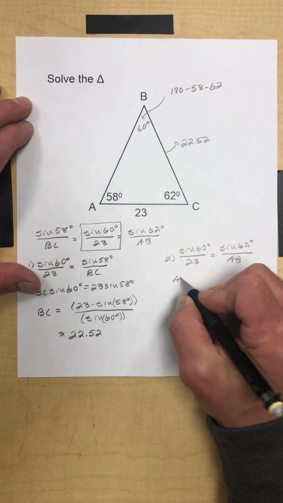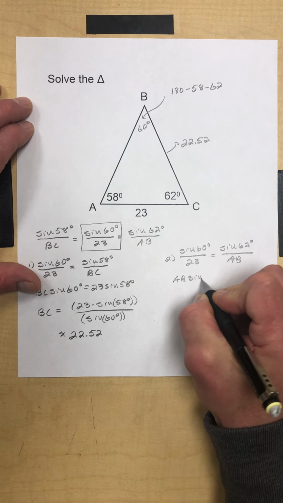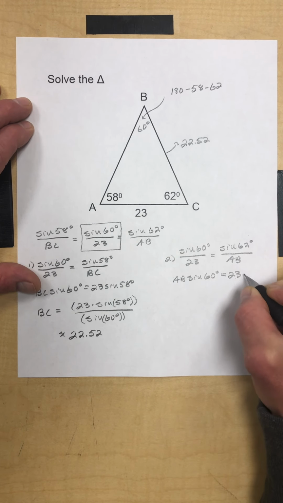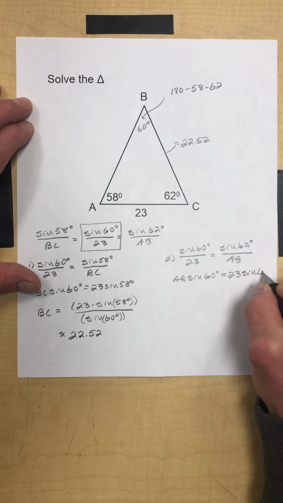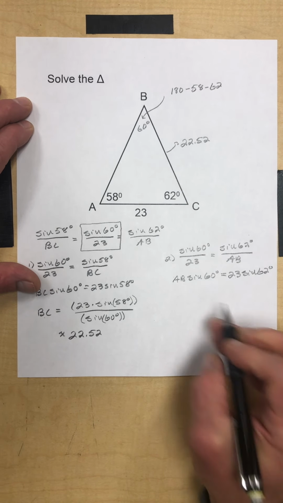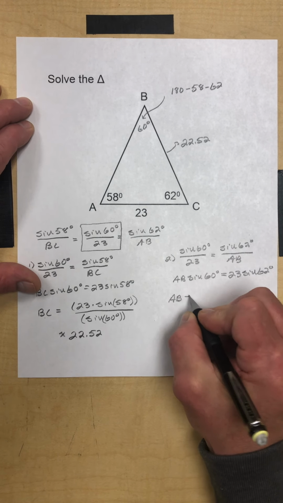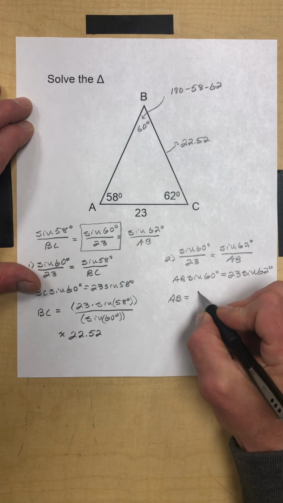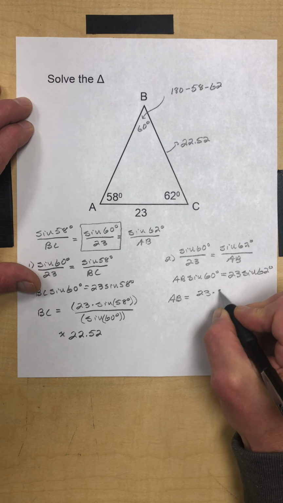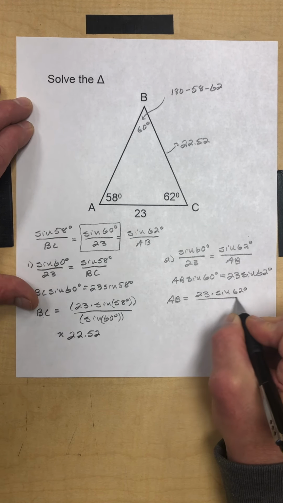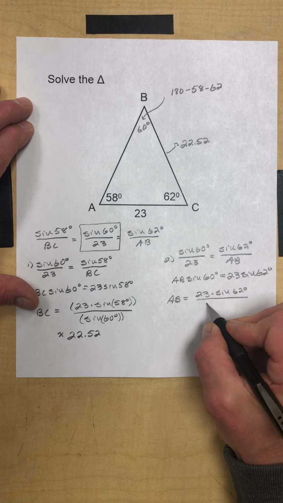So I get AB times the sine of 60 degrees equals 23 times the sine of 62 degrees. And so I have to divide both sides by the sine of 60. Okay, so AB will be 23 times the sine of 62 degrees, all divided by the sine of 60.